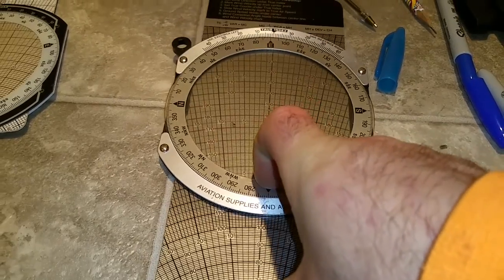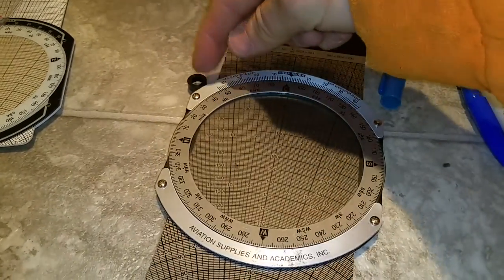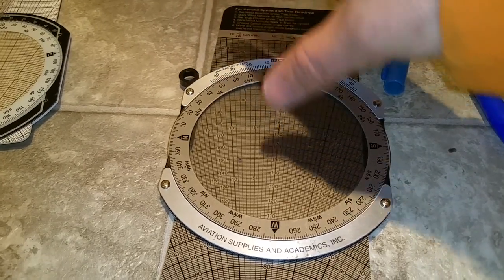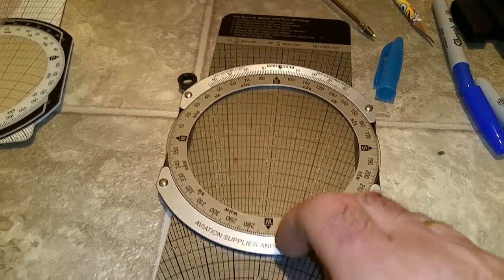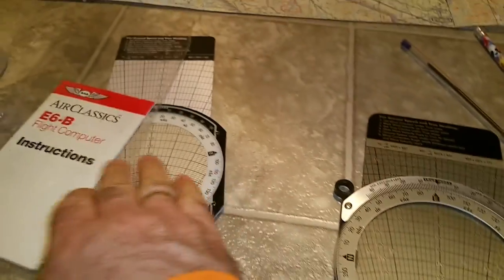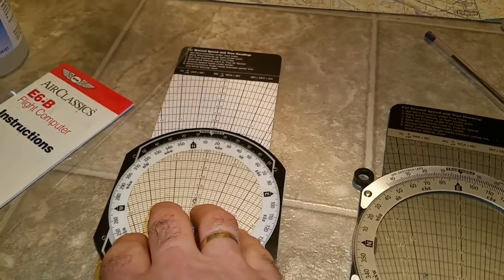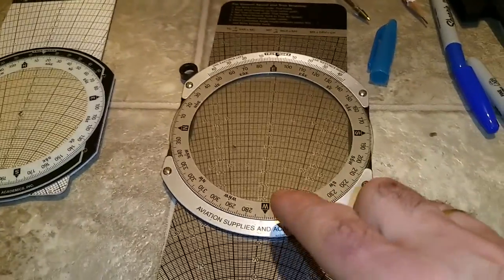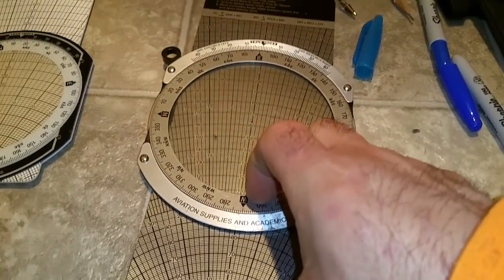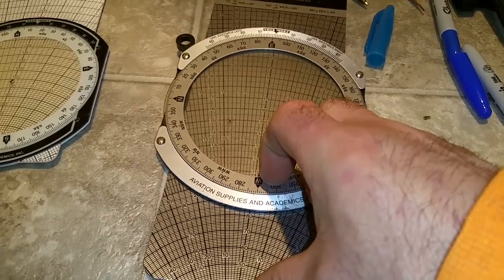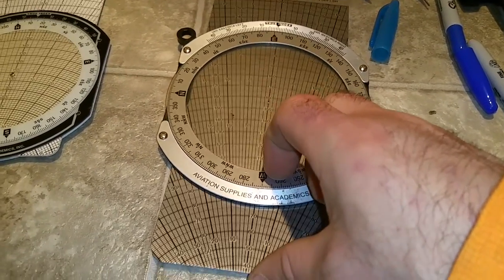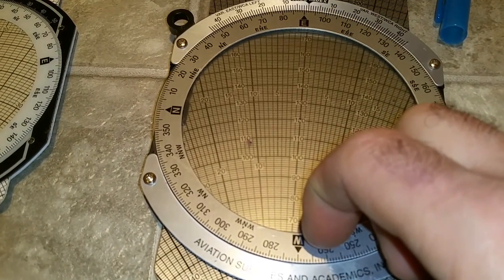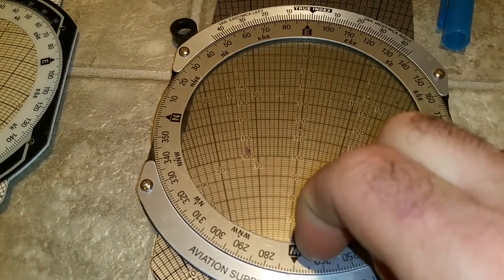I can go that way, or I can use this little plastic tab here to slide. This model is not that easy to slide, so I'd rather use this one: aluminum and aluminum, plastic on aluminum slides better. See, it's almost on top of 100.